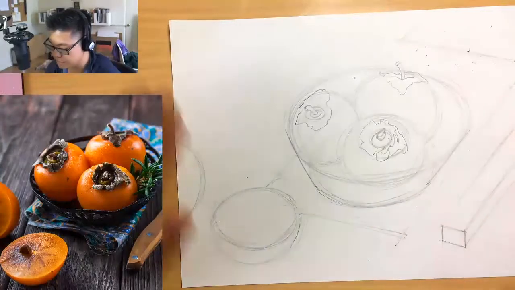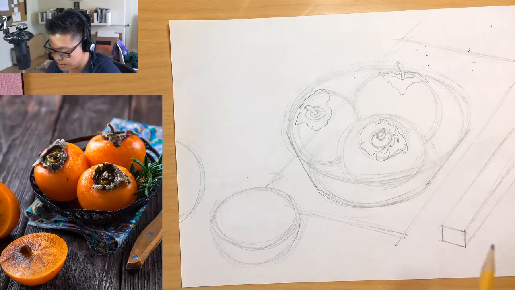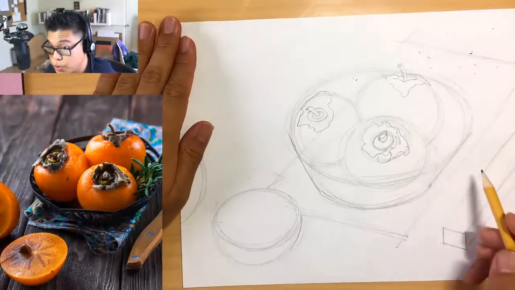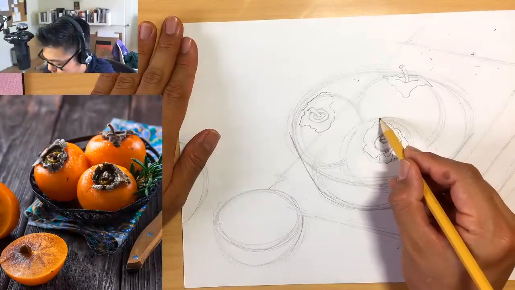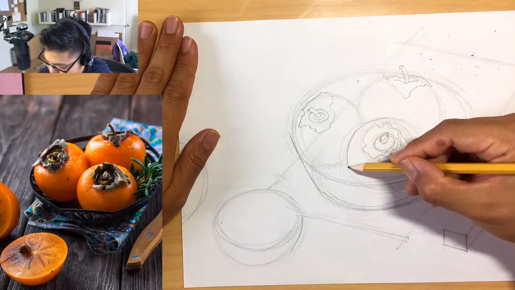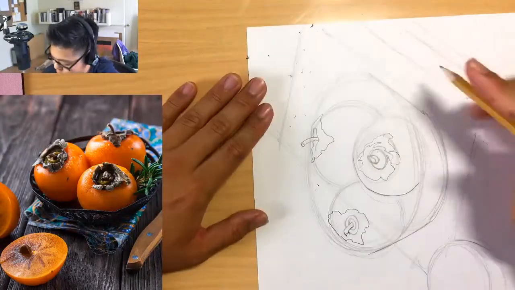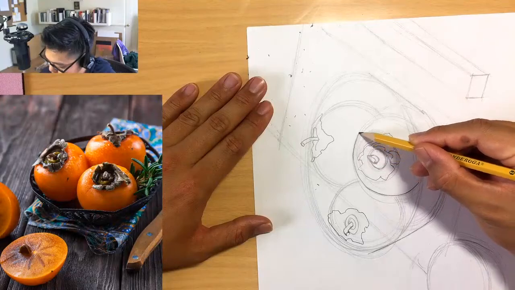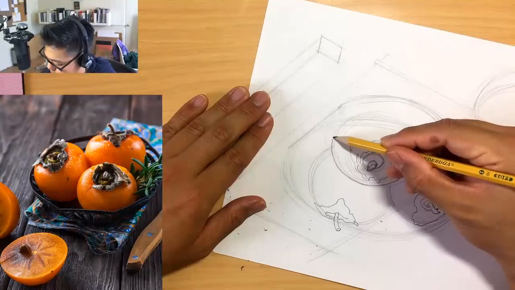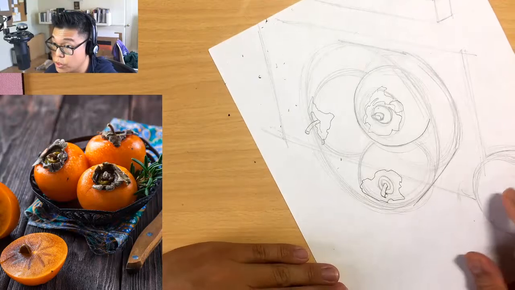Take a look at the basket. In order to get a good read of the basket, I think it's going to be a good idea to clean up the outermost lines of these persimmons. So I'm going to darken in the outlines, turning the paper to help my wrist have a natural motion to it. Just work in small segments here. All right, I'm stopping over here around the point where I know the basket's going to go in front of it.